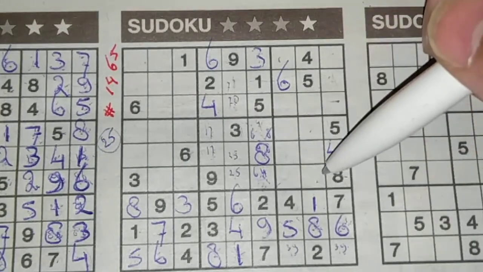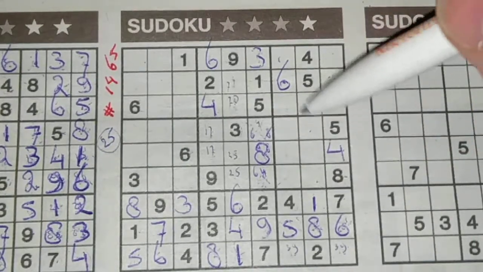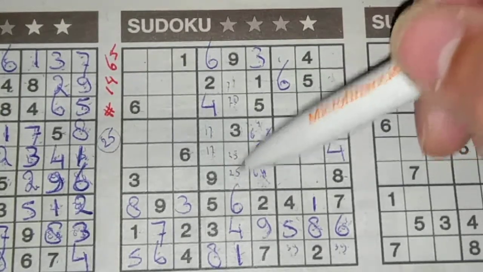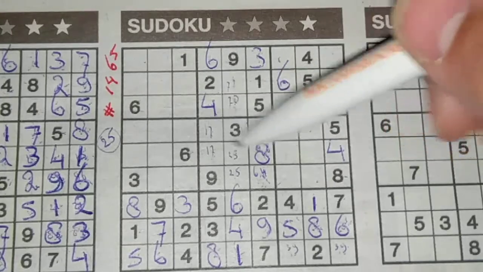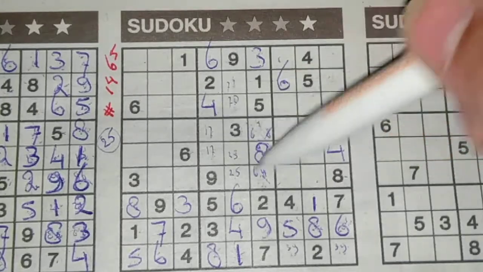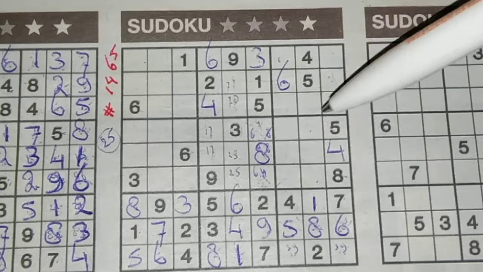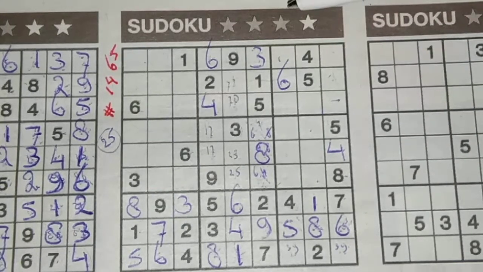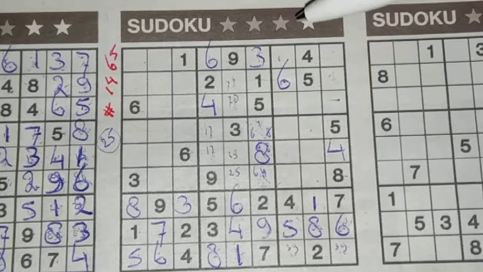Let me eliminate this 8. So the 6 and the 4, 2 and the 5, 1 and the 7. 3 pairs. 3 pairs in this big square. I've told you, in Sudokus with 3 stars or 4 stars, there are a lot of pairs. The difficulty level will be increased. Can you imagine?